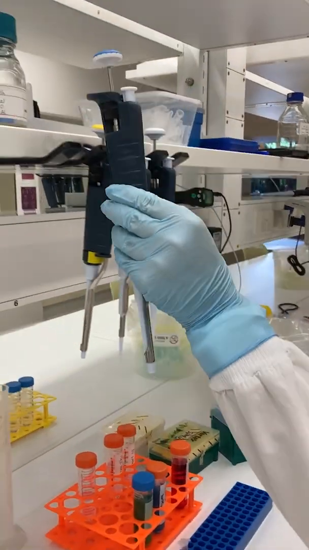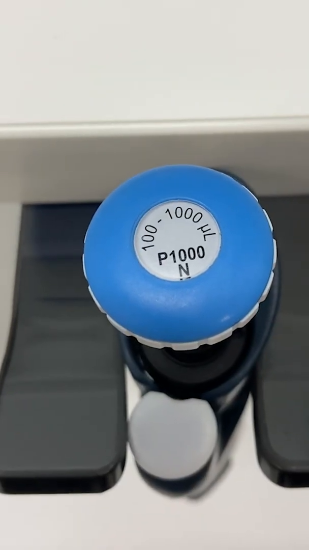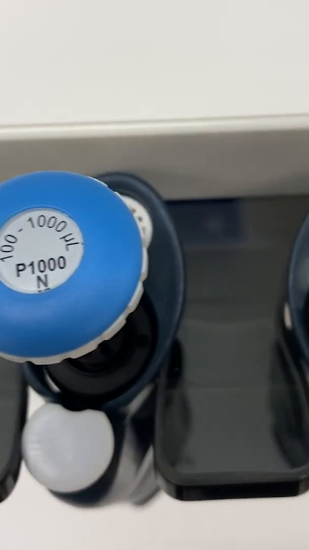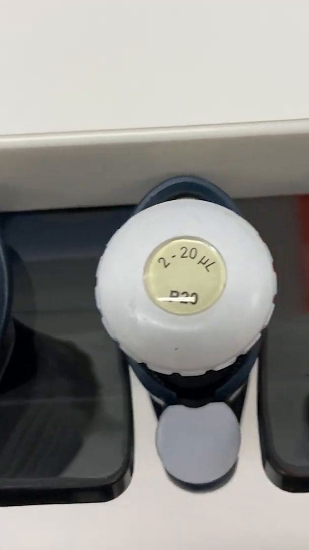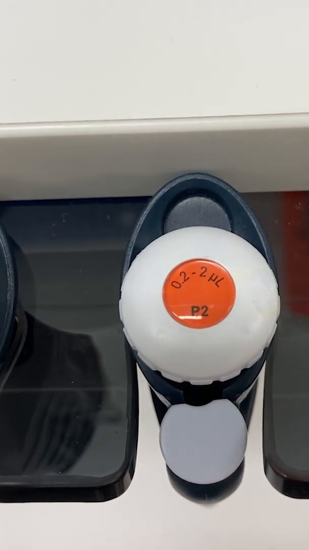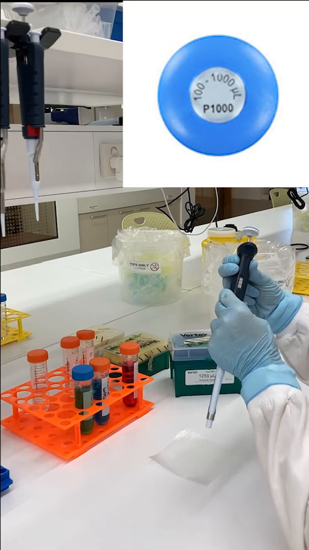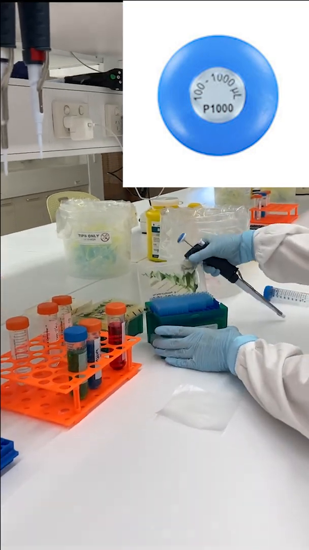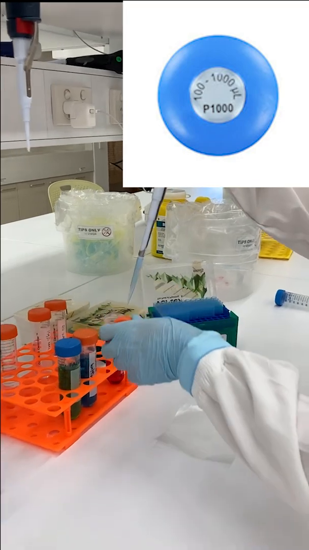At SPARQ-ed, you will use Gilson pipettes. The Gilson company makes a series of these, each with a specific range of volumes that it can measure. You can distinguish the pipettes by the number written on the top of the plunger. A P1000 pipette can dispense liquids of 1 milliliter, which is 1,000 microliters, down to a minimum of 100 microliters.